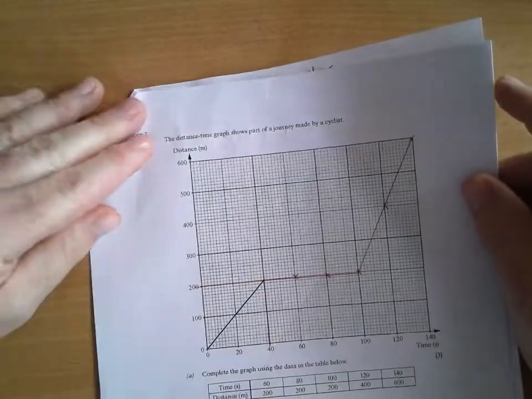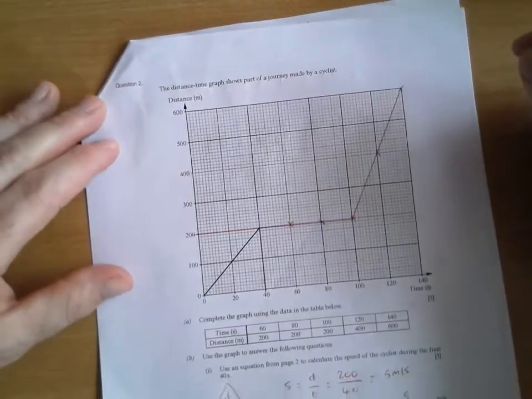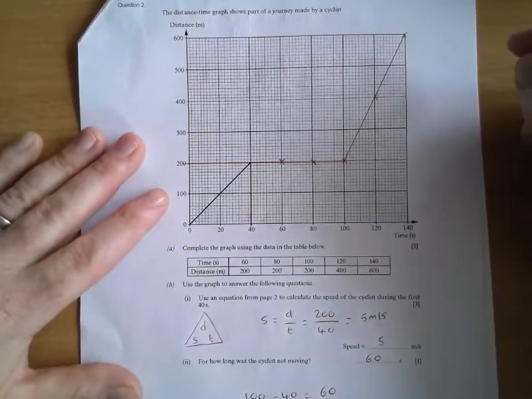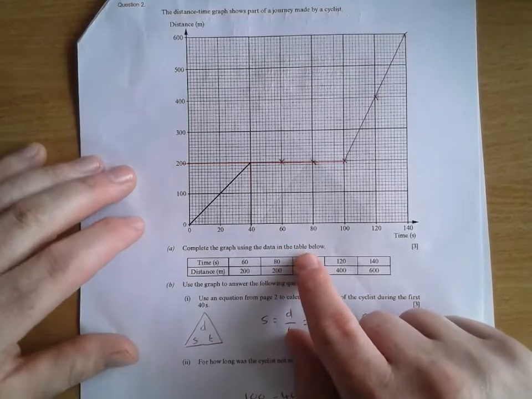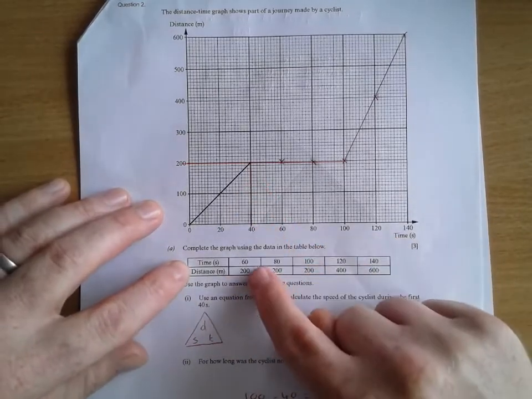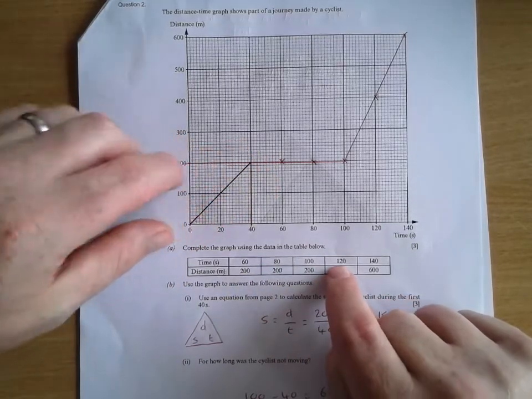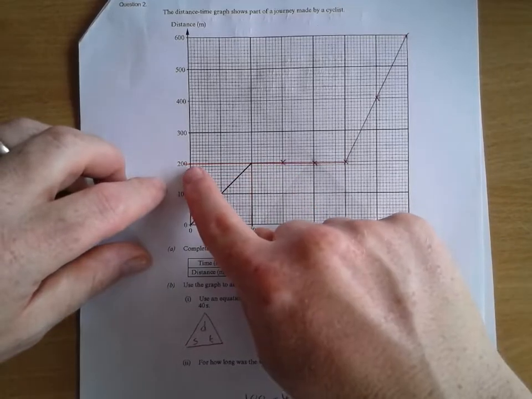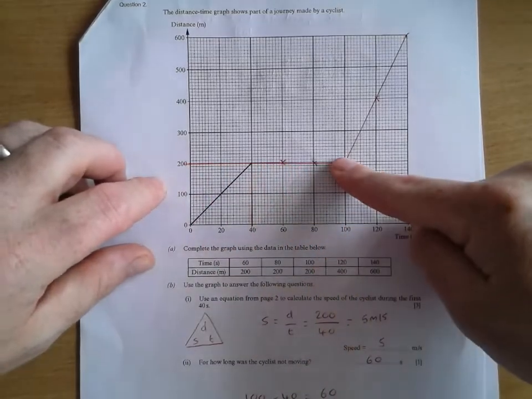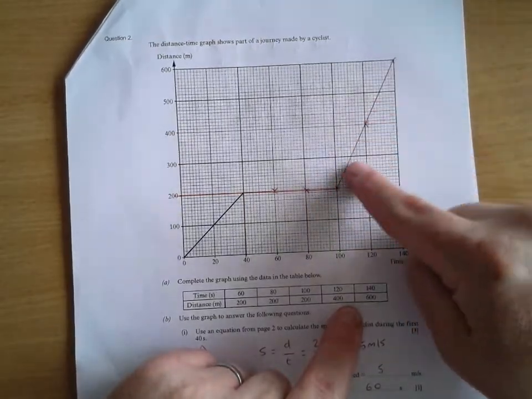On to question 2. Distance time graph shows the journey made by a cyclist. So, complete the graph using the information in the table below. So I've plotted these, so you can see for 60 seconds, 80 seconds, 100 seconds, they were all 200s. So that's what I did, 1, 2, 3. And then it starts to increase again there.